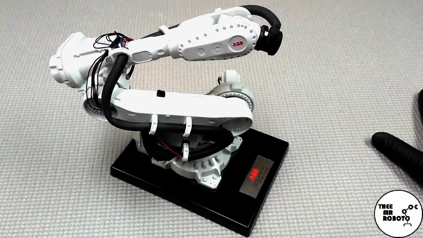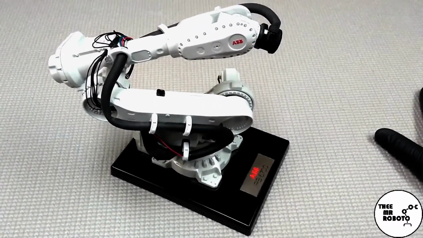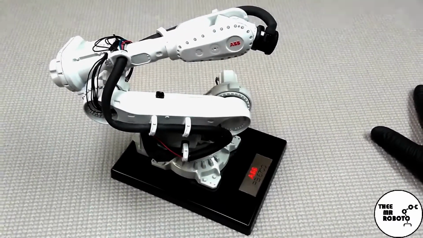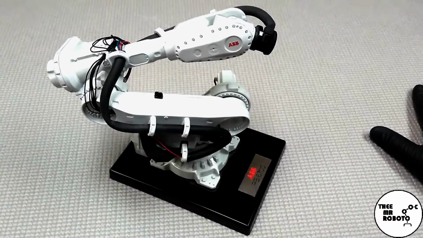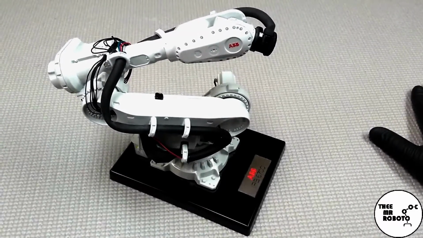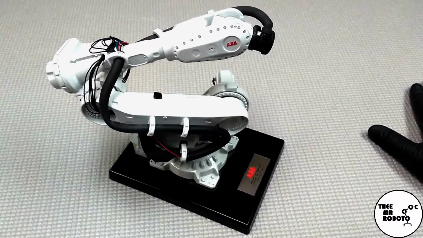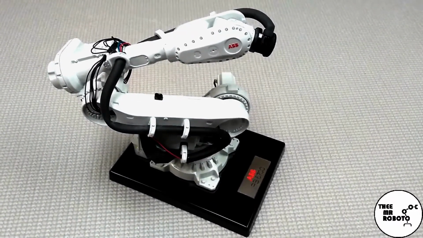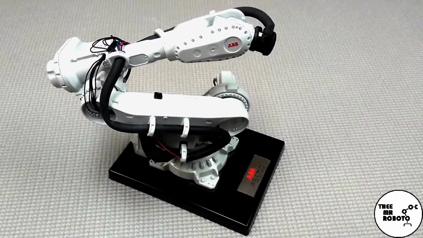But in general, Cartesian coordinate systems are what really is the foundation of what makes a robot work. Everything in robot programming is based on positioning, and that positioning is defined by coordinate systems and offsets from those coordinate systems.